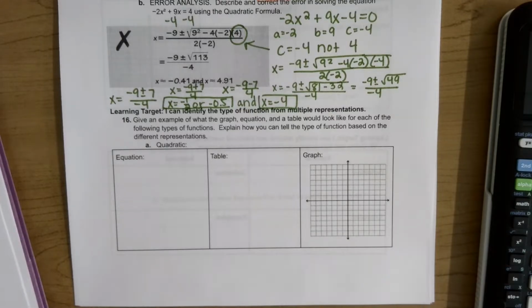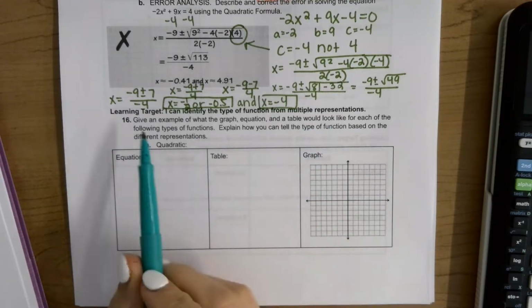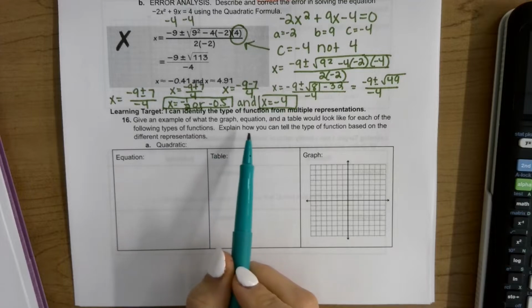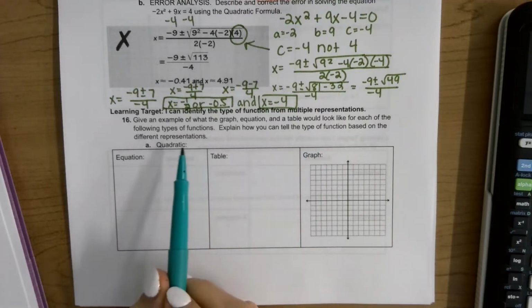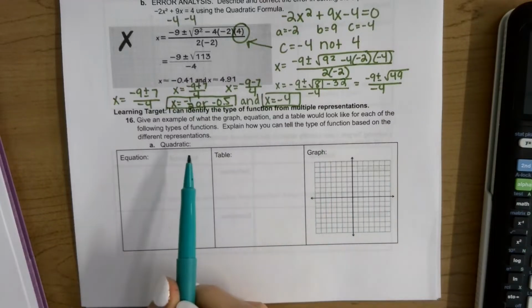So we're on number 16 now, learning target. I can identify the type of function from multiple representations. Give an example of what the graph, equation, and a table would look like for each of the following types of functions. Explain how you can tell the type of function based on the different representations. So we're starting with quadratic.